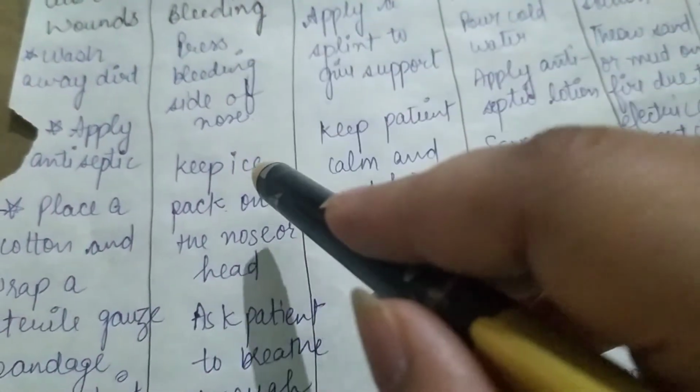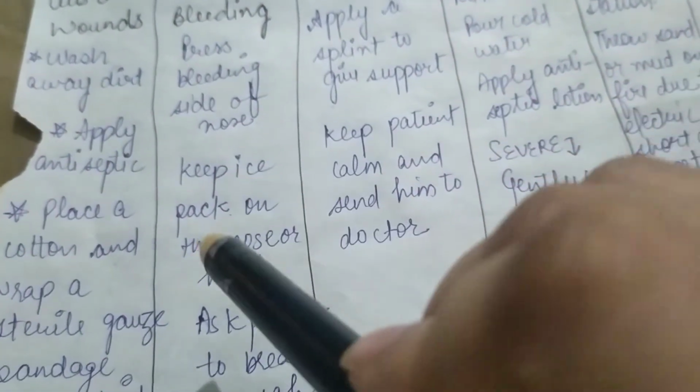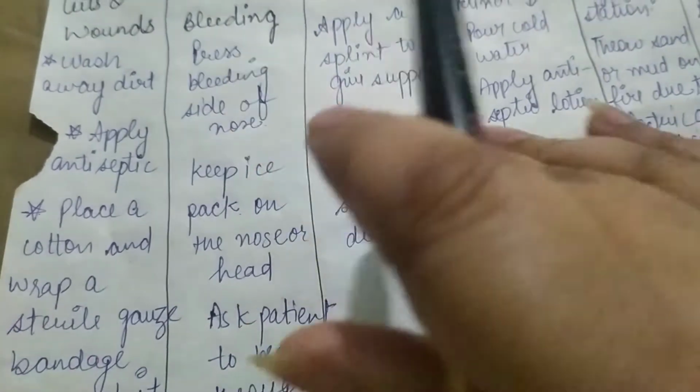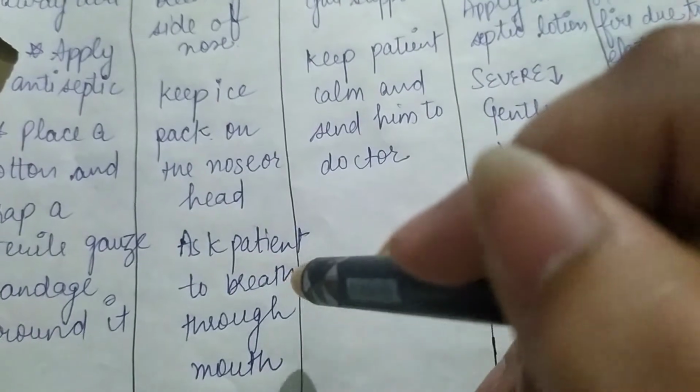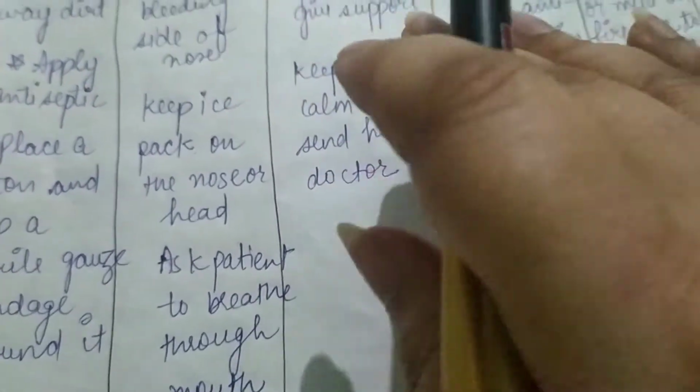What else you can do? Keep ice pack on the nose or on the head of the patient. Then ask the patient to breathe through mouth and not through nose.